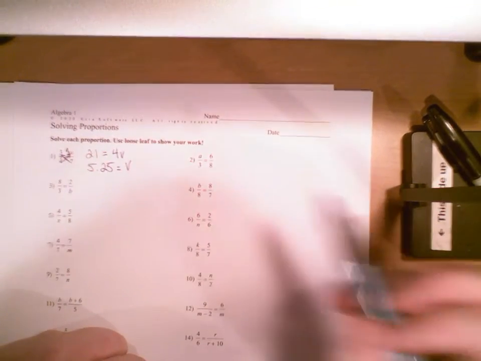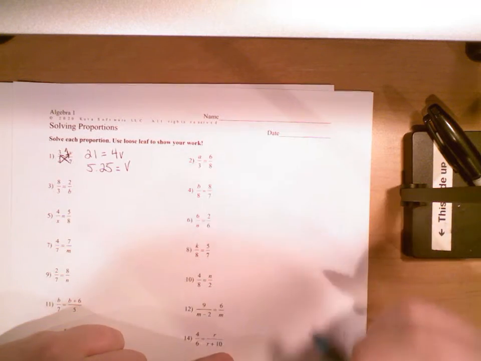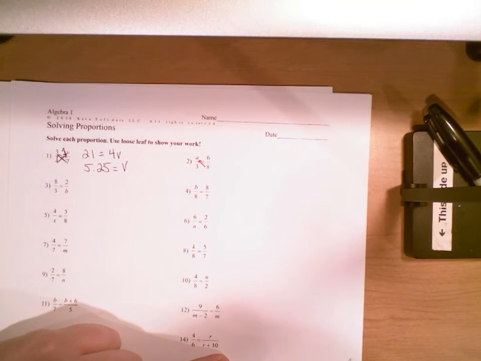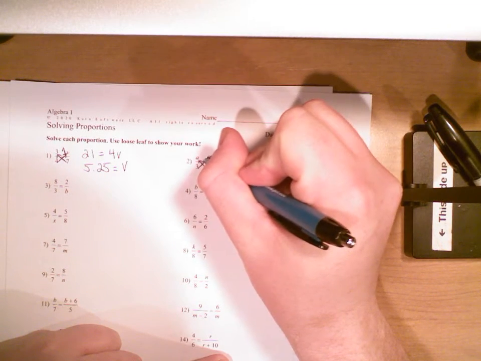So if I look over at number 2, I have a over 3 is equal to 6 over 8. All I want to do is this. Draw my arrows from 8 to A, just like that. Now I want to draw another arrow from 3 to 6, just like that.